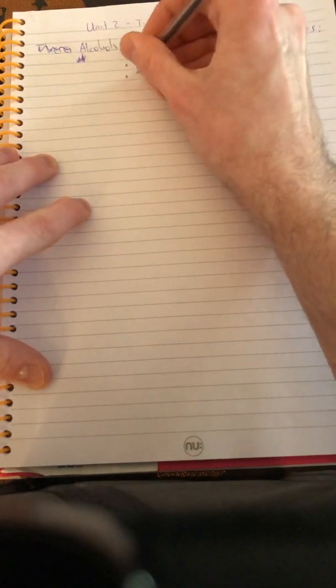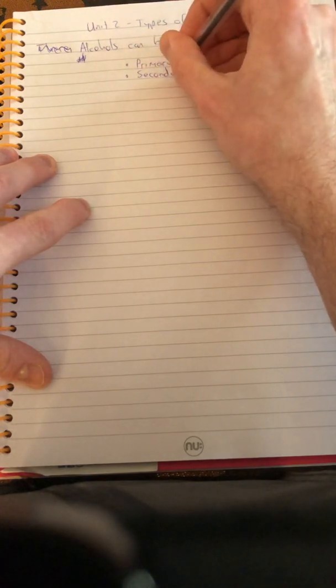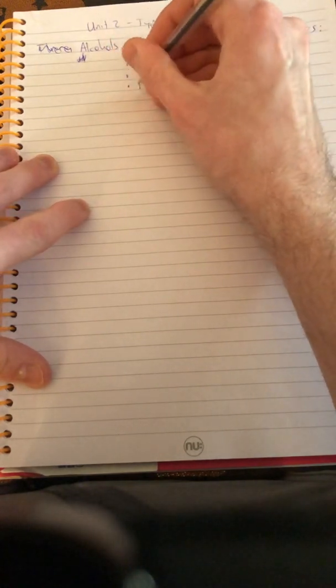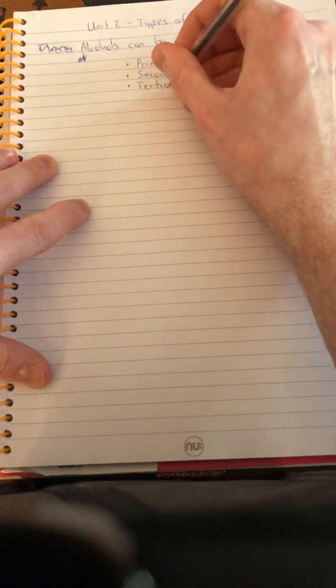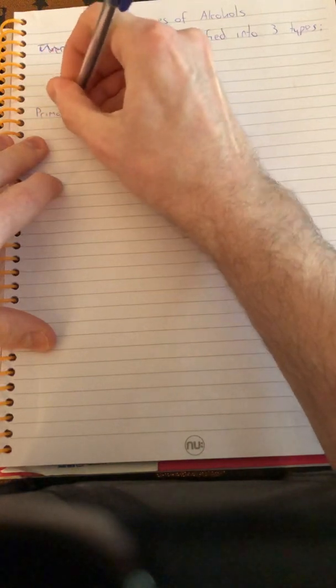The 3 types are primary, secondary, and a new word that you've probably not come across, tertiary. So we've got primary alcohols, secondary alcohols, and tertiary alcohols. And it's all linked to the position of this functional group, the hydroxyl group. So we're going to start on primary alcohols.